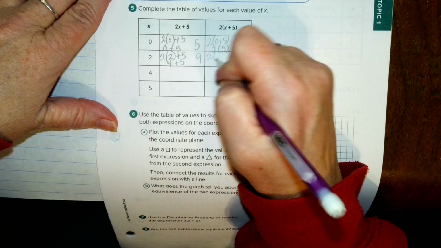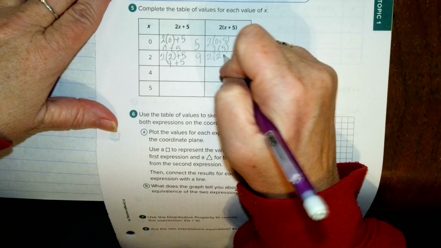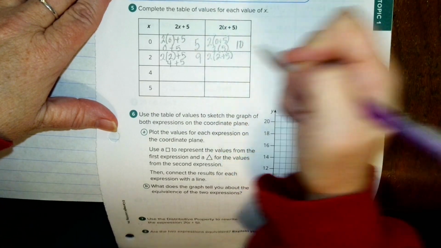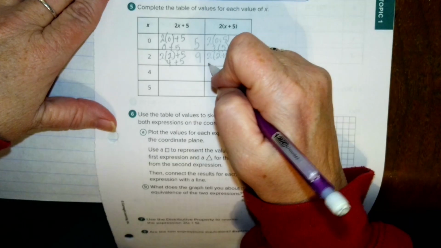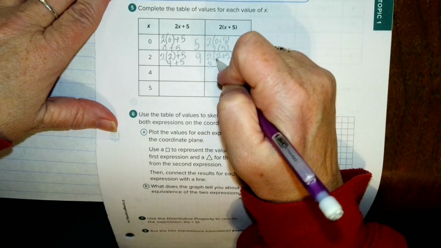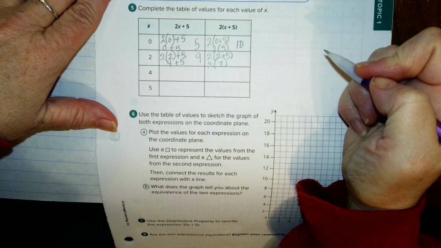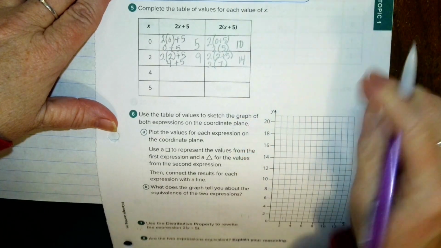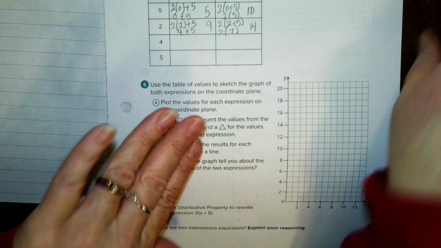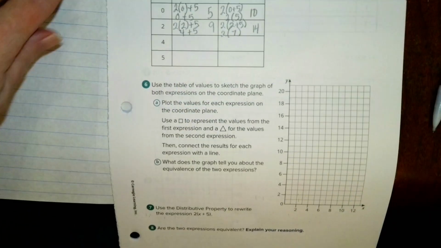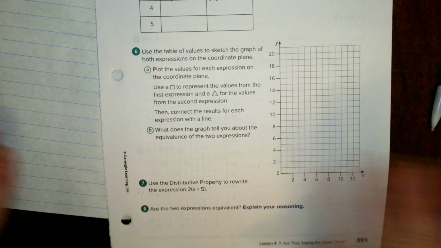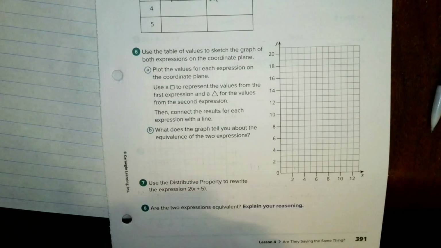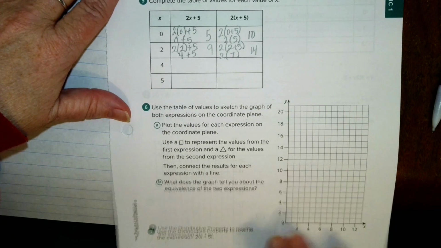So we have 2 times the quantity 2 plus 5, 2 plus 5 is 7. 2 times 7, for this one, we then get 14. I'm going to switch to a different color just so it doesn't get all jumbled up in there.